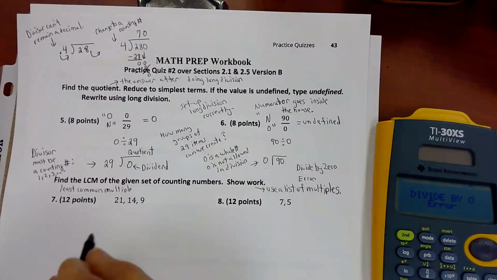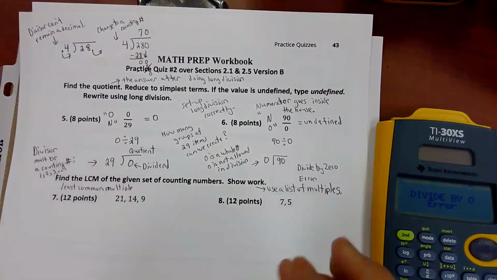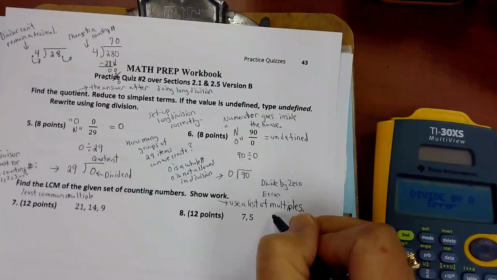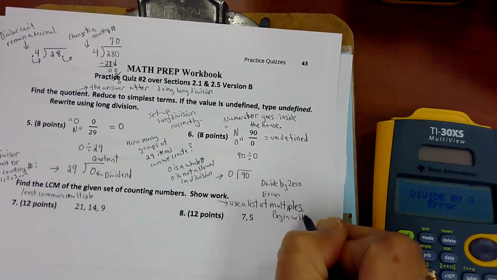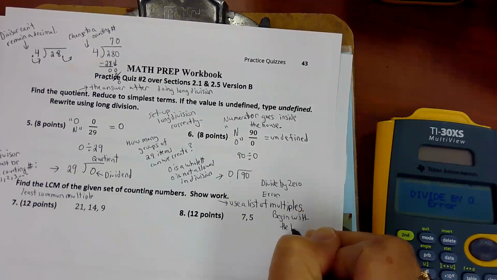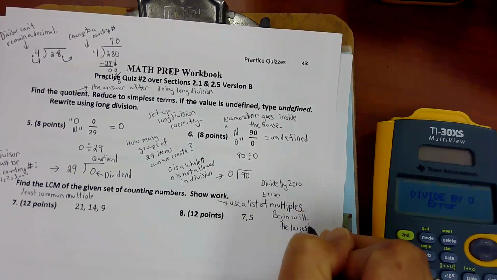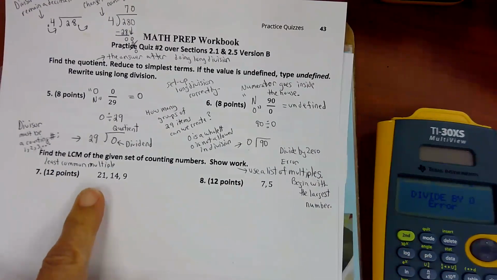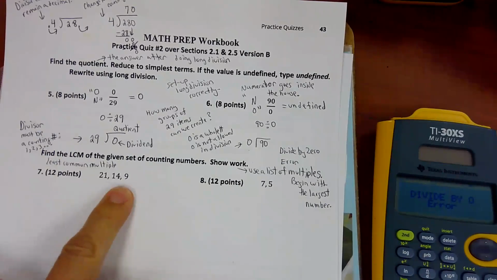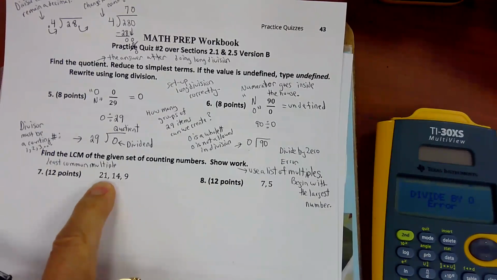Okay, so you always begin with a list of multiples, and you begin with the largest number in your group. So in our group, we have 21, 14, and 9. So it's already in order. So we'll start here with 21.